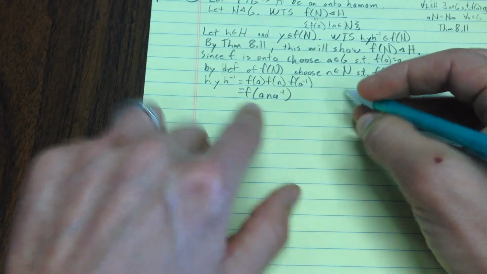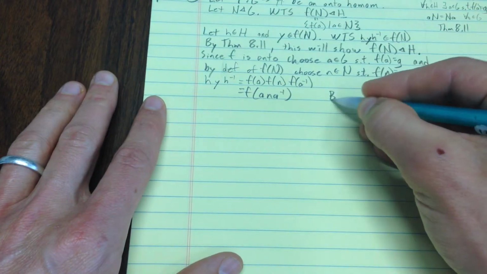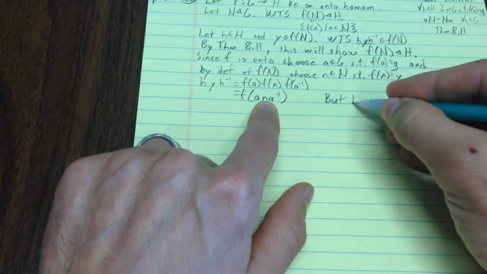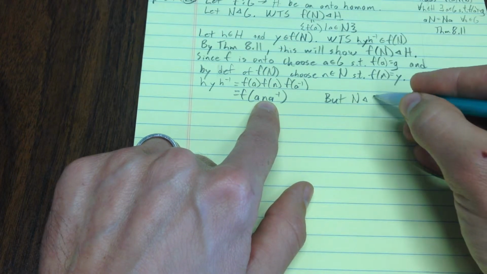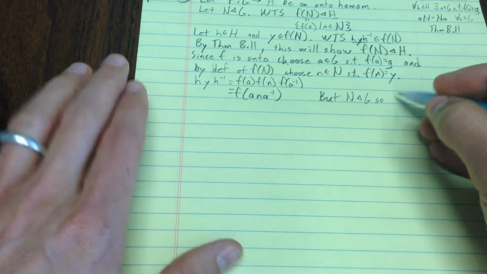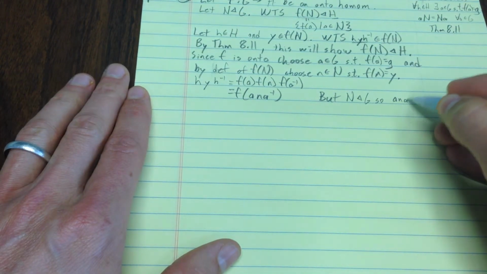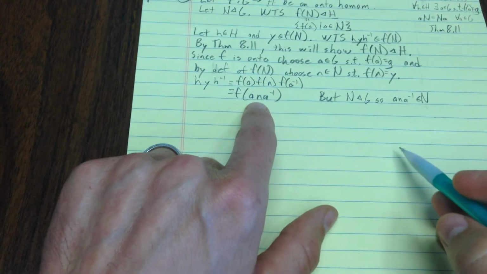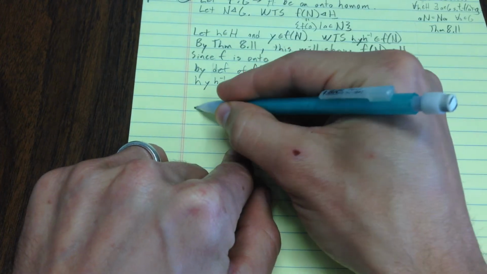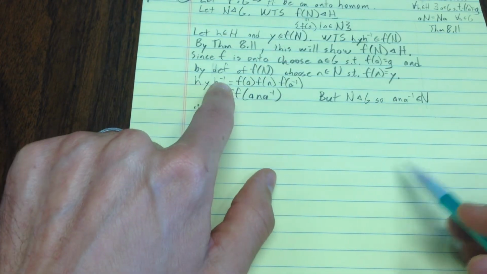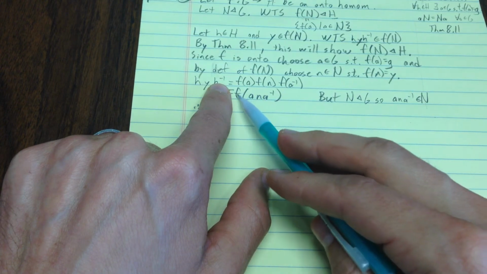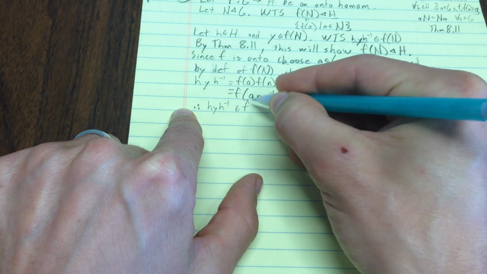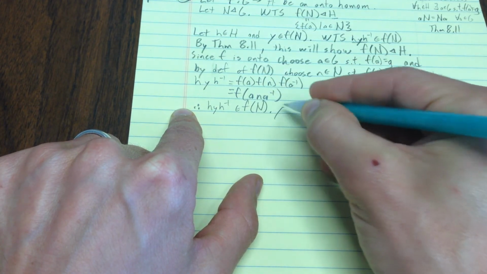Okay? But what's the whole point of having N? N is normal in G, so A n A inverse is in N, right? Therefore, this is equal to an element of N mapped by F. Therefore, H Y H inverse is in F of N. And there you have it.